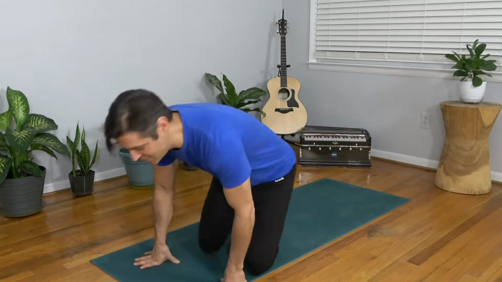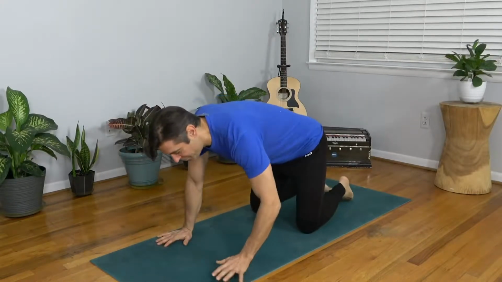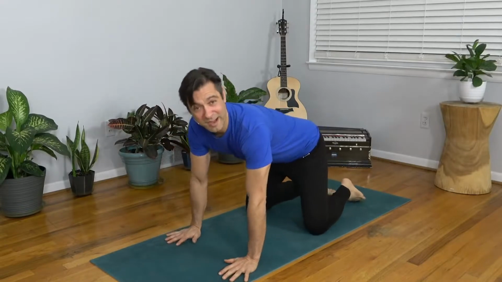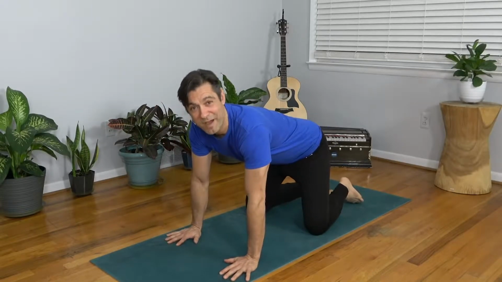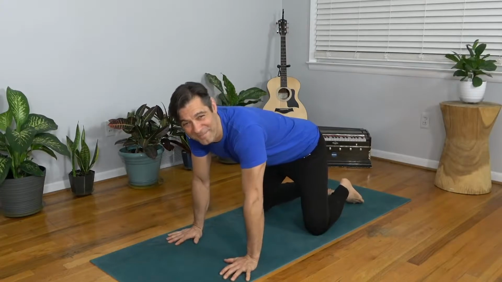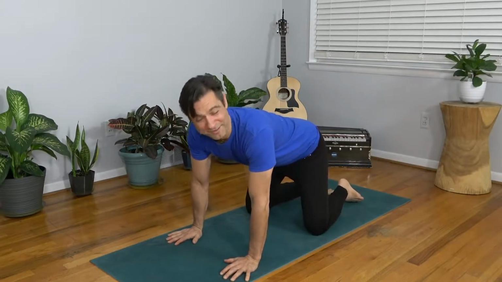So this exercise is a really great way to strengthen your piriformis. Now, the piriformis is an external rotator muscle of the hip. So how do we strengthen it? By externally rotating the hip. And this is a great way to do it. There's fancy names for this exercise, but I like fire hydrant because, well, you'll see why it's called fire hydrant.